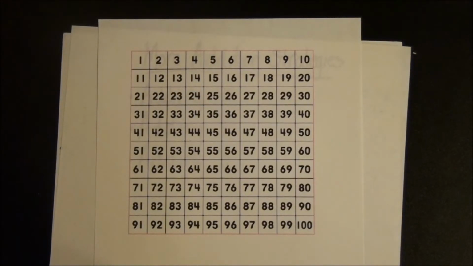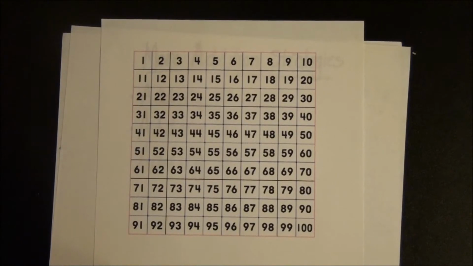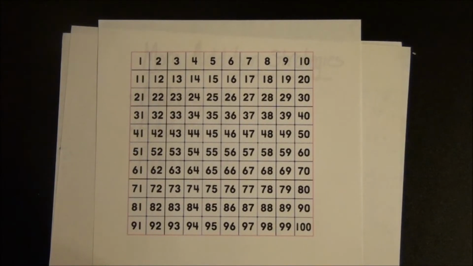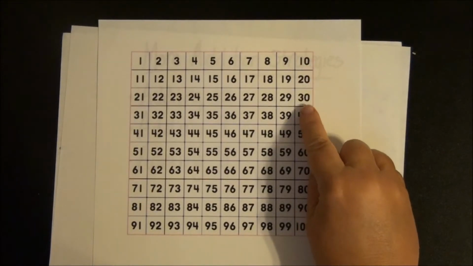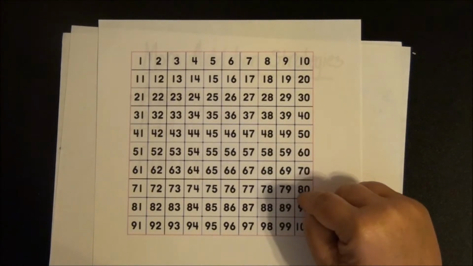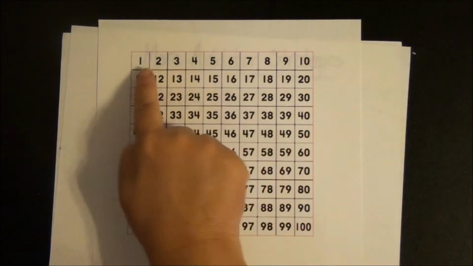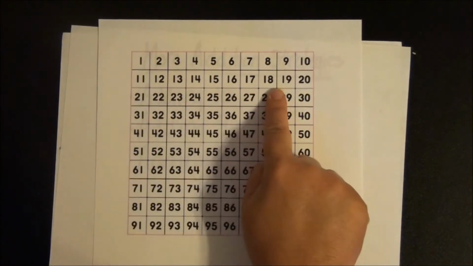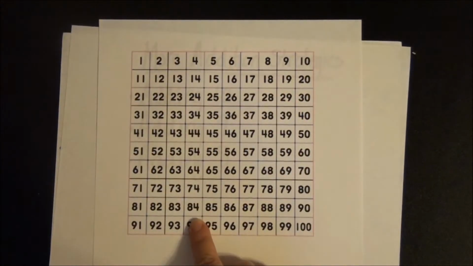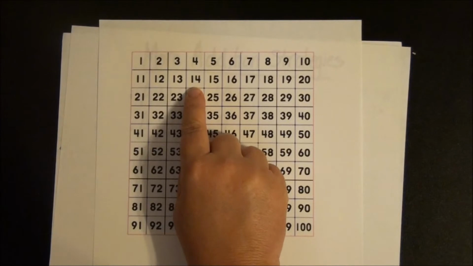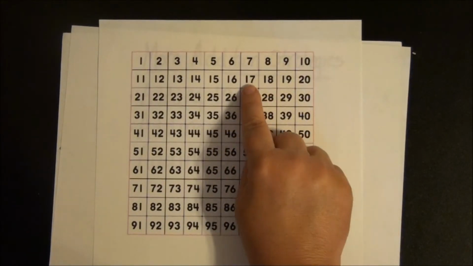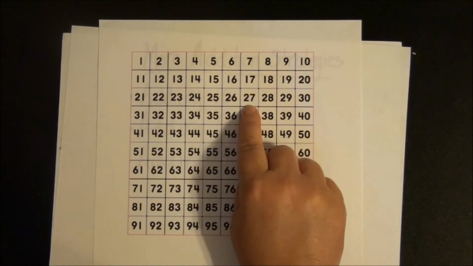Okay, before we continue to actual problems, let's take a look at a 100 number chart. A 100 number chart has 10 in each row. You'll see 10, 20, 30, 40, 50, 60, 70, 80, 90, 100. So when you're going this way, you're counting by ones. When you're going this way, you're counting by tens. So if you're adding 10 to 4, like 4 plus 10, the answer's 14. If you're adding 10 plus 17, the answer is 27.